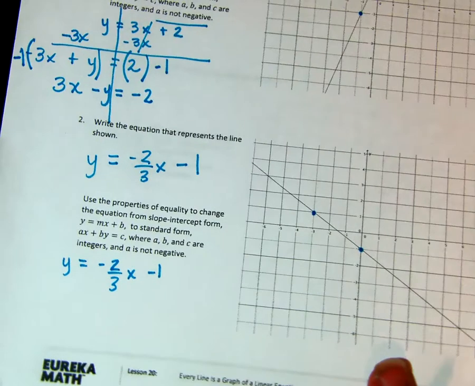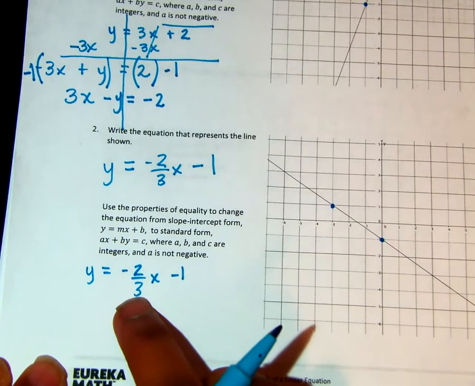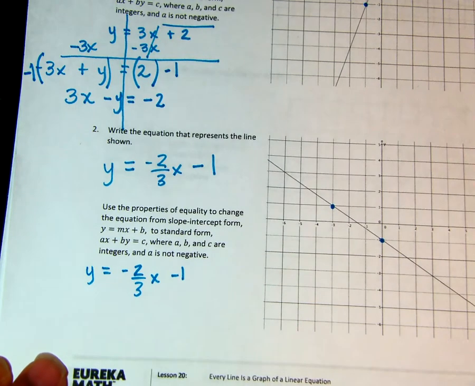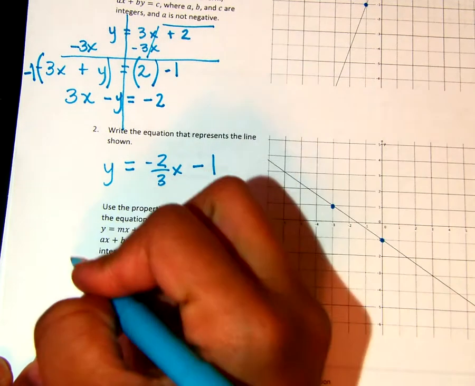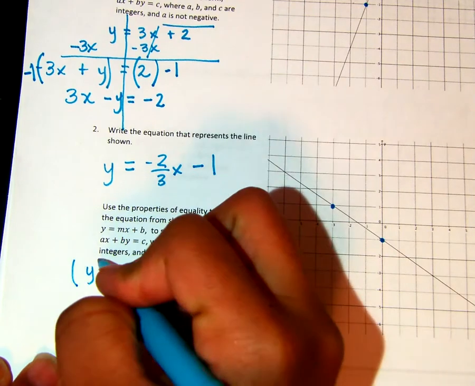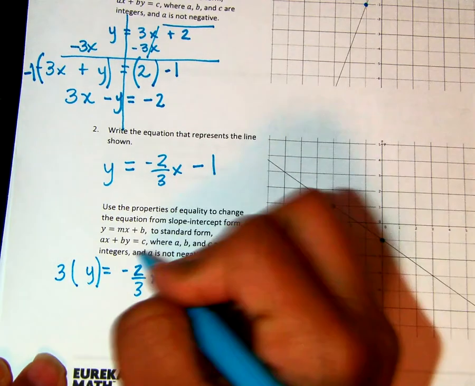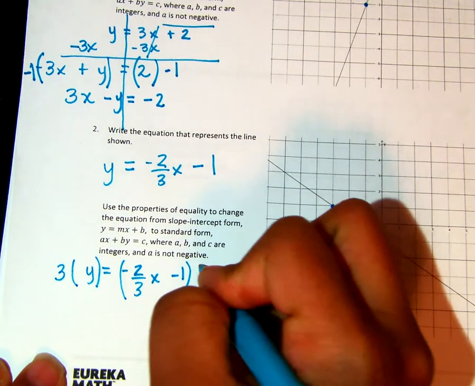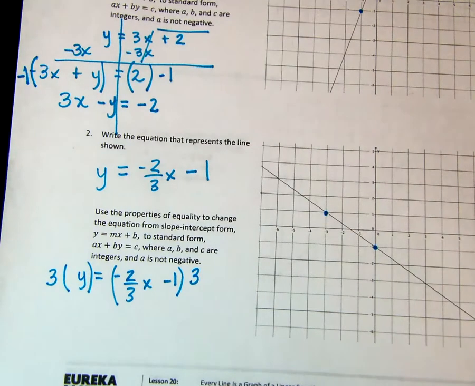So we're going to do that in this problem. We want to turn this fraction into a whole number so it's easier to work with. So we're going to multiply our left side by 3. And we're going to multiply our right side by 3. Notice I put parentheses around my left and my right side. I use that grouping so you'll know that everything inside that parenthesis is now going to be given the 3.